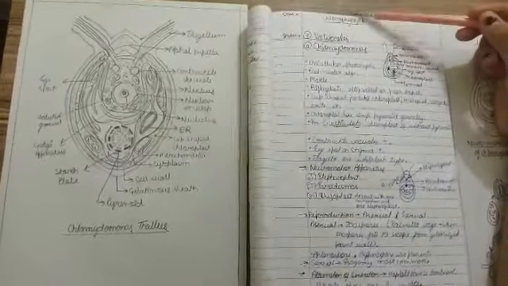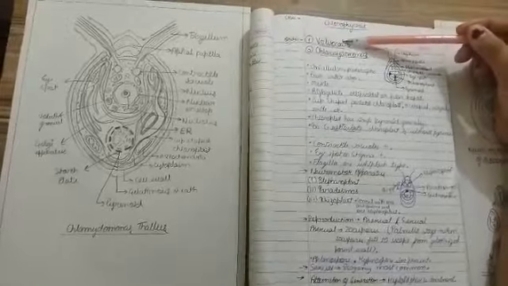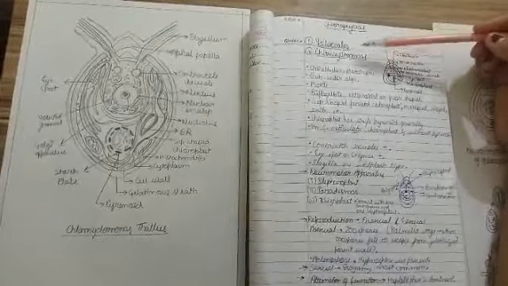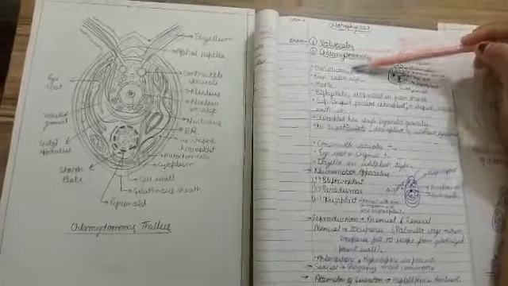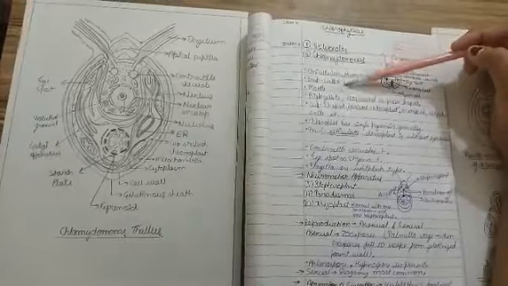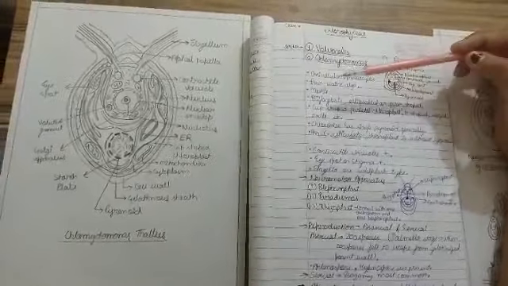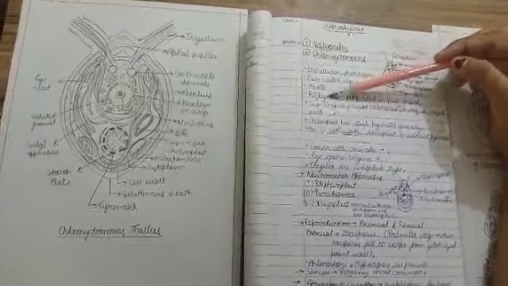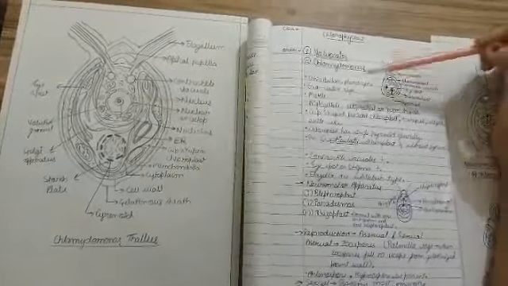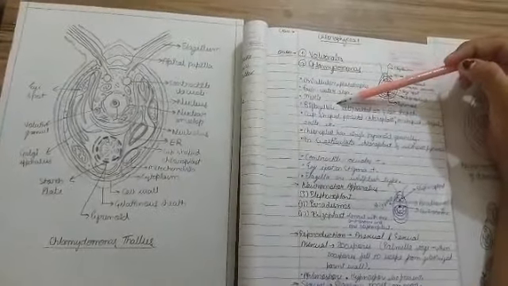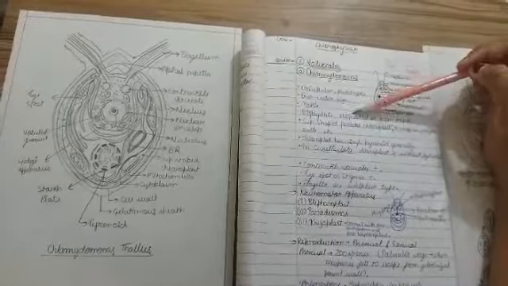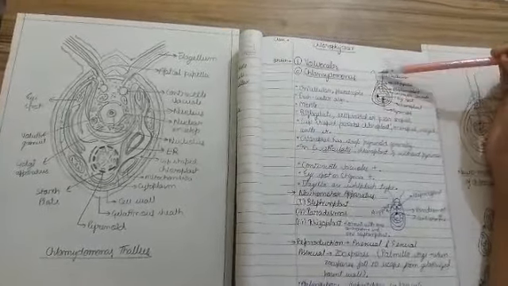So here we are discussing the Chlorophyceae class, and in that the order will be Volvocales and the genus is Chlamydomonas. Talking about Chlamydomonas, it is a unicellular freshwater alga and it is motile. Why is it motile? Because it consists of flagella. Flagella are 2 in number. Thus it is biflagellated.